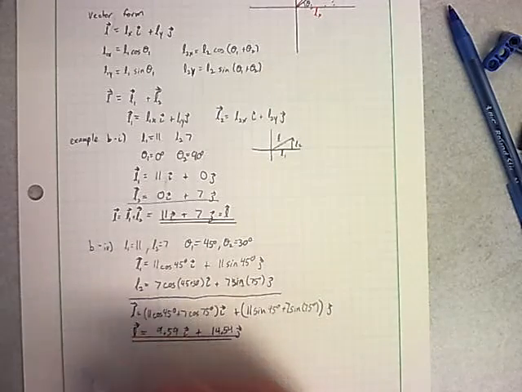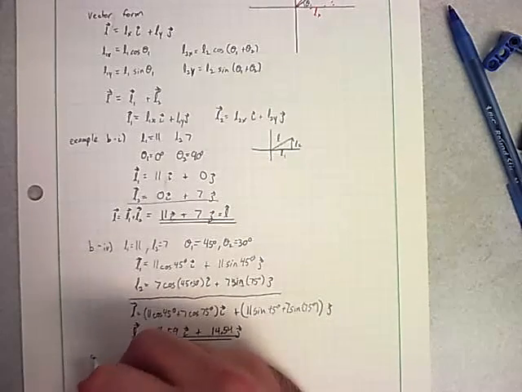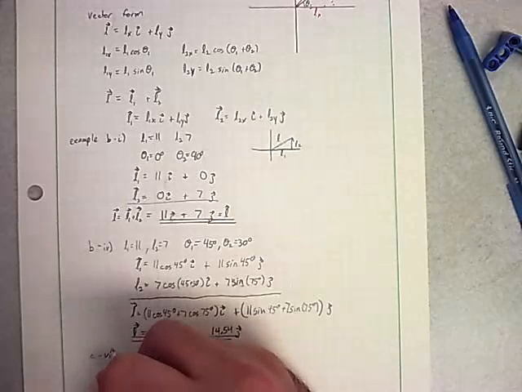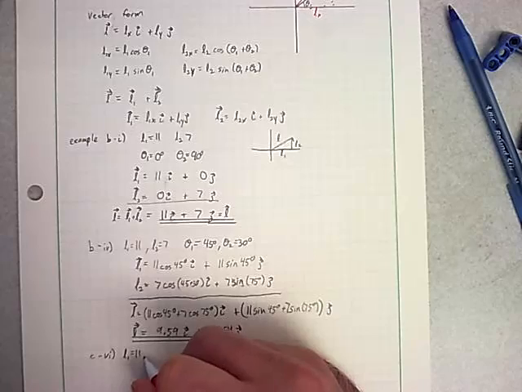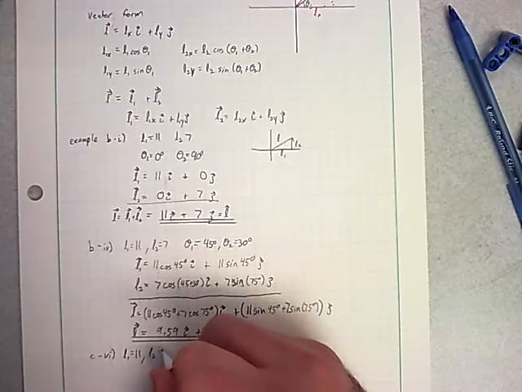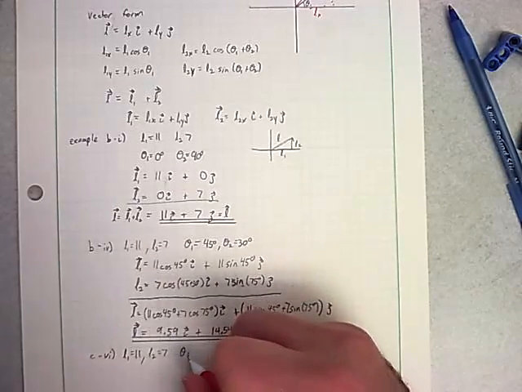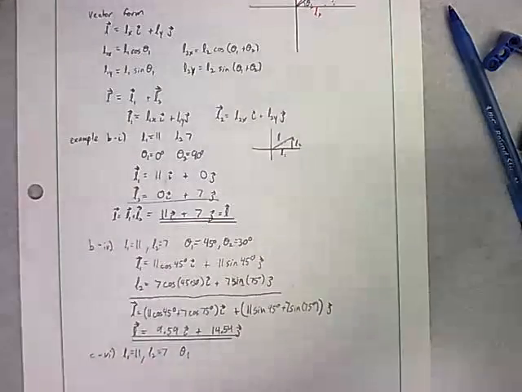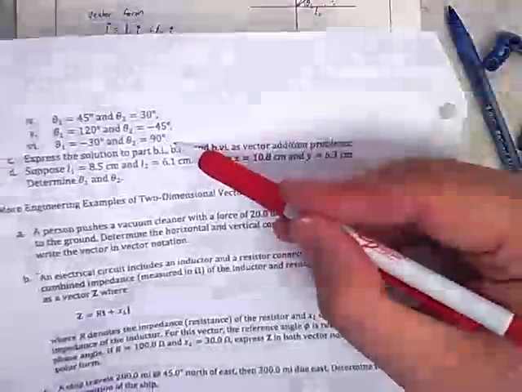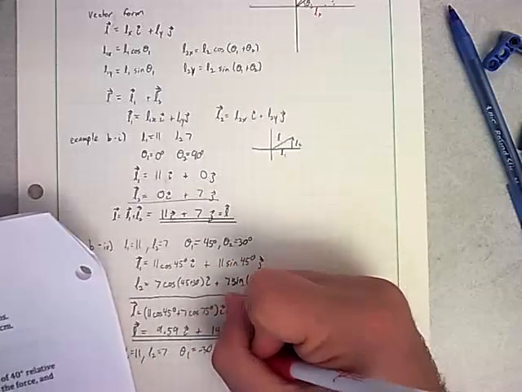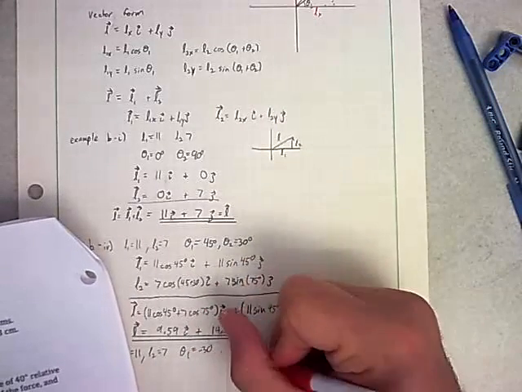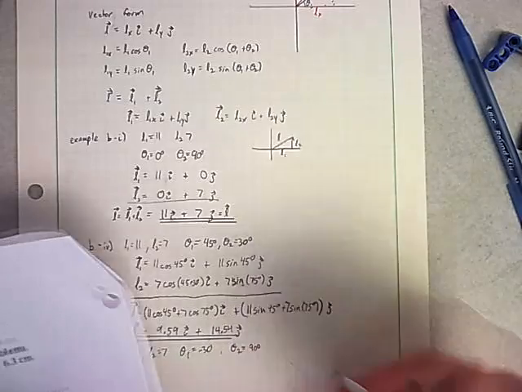So there's one more to ask for, and I'm going to go ahead and squeeze it in down here. C for part 6. L1 is 11. L2 is 7. Theta 1. So for part 6, theta 1 is negative 30. And theta 2 is positive 90 degrees.